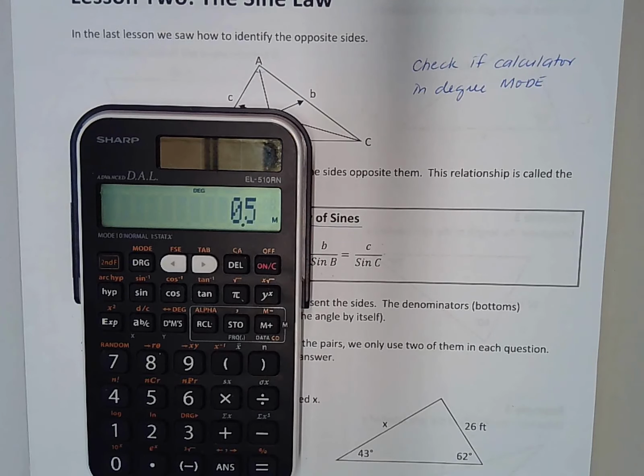So sine 30 is 0.5. Did everybody get 0.5? Okay. So when you see sine 30, don't sweat it. It's just a number. It's going to give you a number after that.